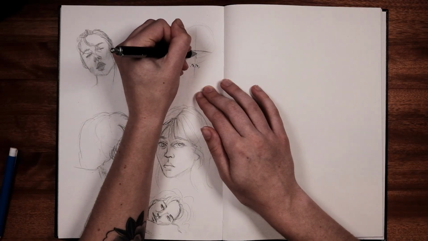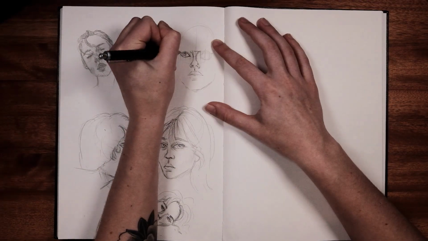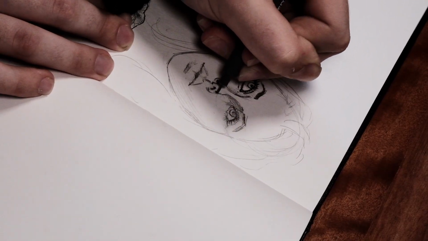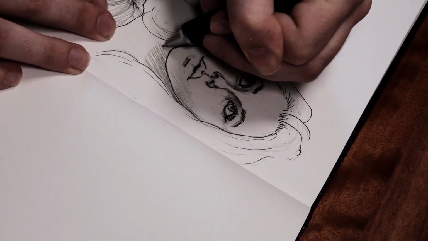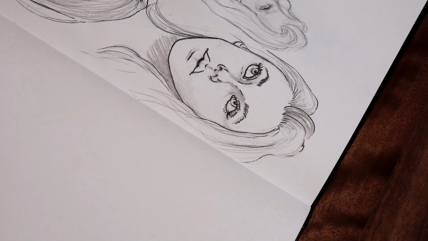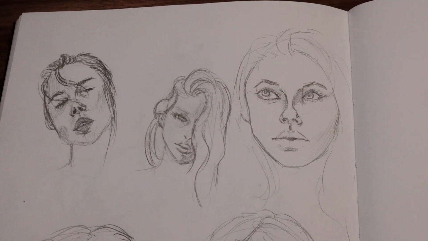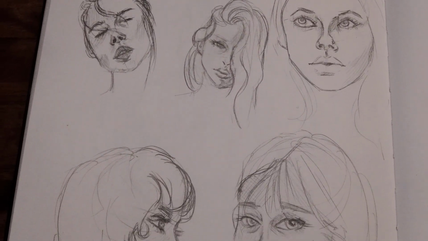For the last sketch on this page, I chose another upturned nose, but in a front-on position. I focused on the nose first and then added the other details around it. I just found that I needed a bit more extra practice with those upturned noses. Here are all the finished sketches together, as well as once they were lined and shaded.